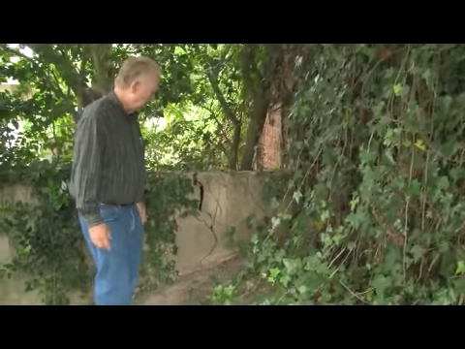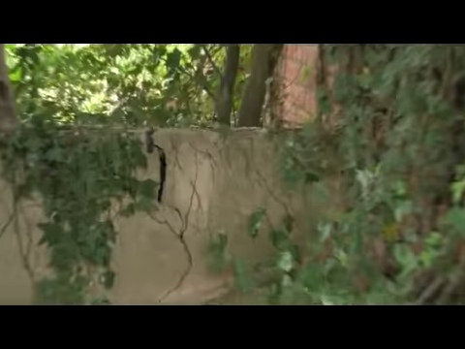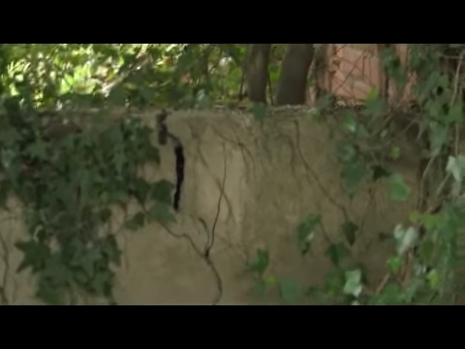Let's get a close-up of that. Is it just in this side wall, perpendicular wall? Yeah, right there. All right, we want to get a close-up of that.